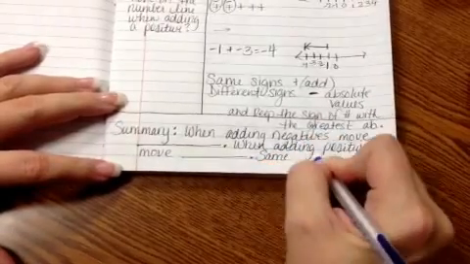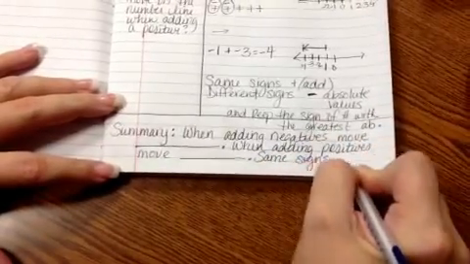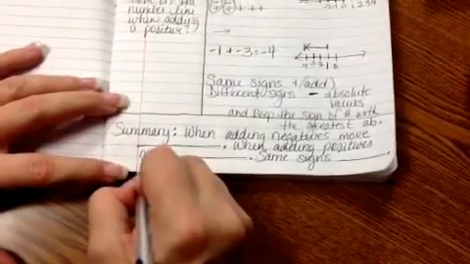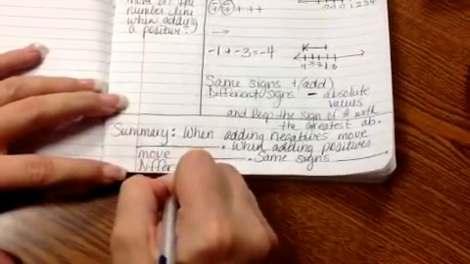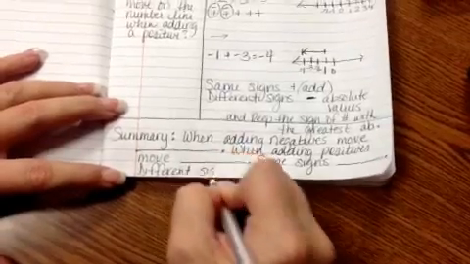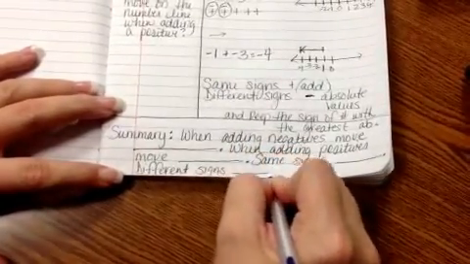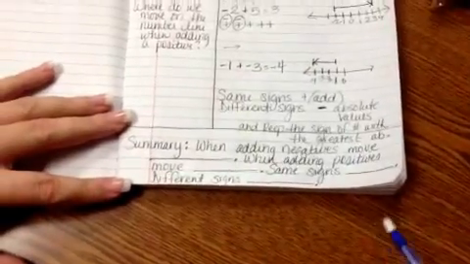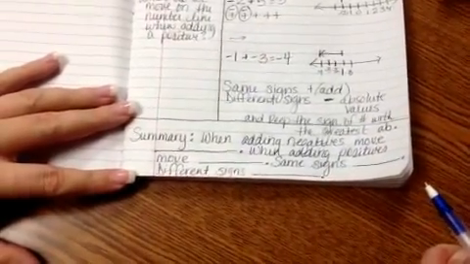Same signs, what do we do? And when the signs are different, what do we do? And if you'd like to add an example, that would be fine. And that is the end of your adding integers notes.